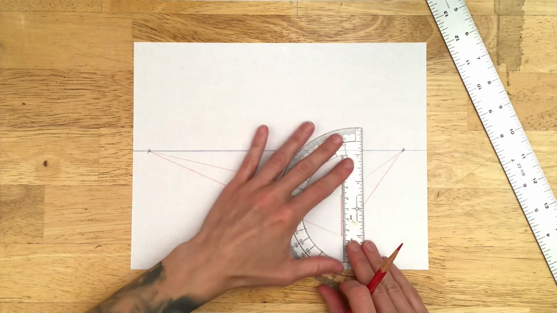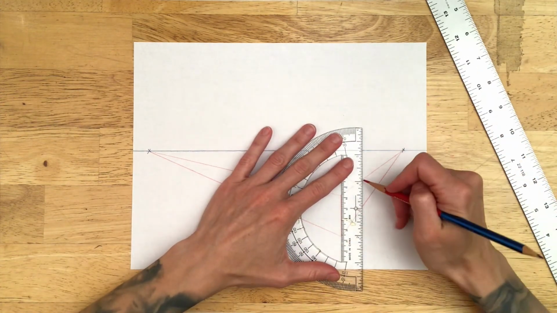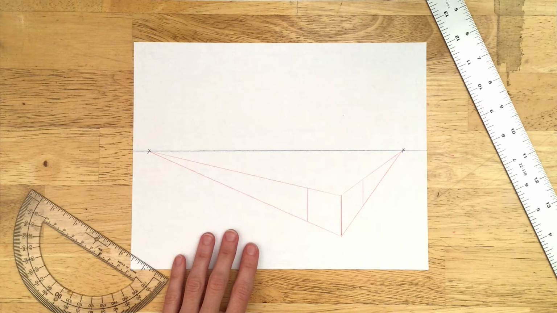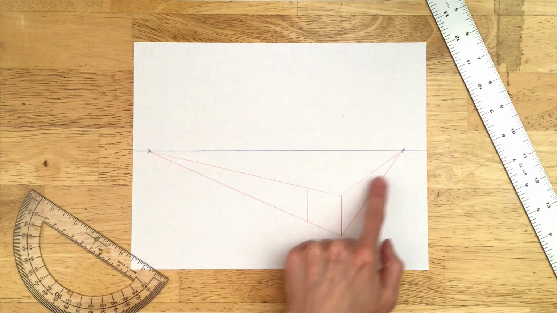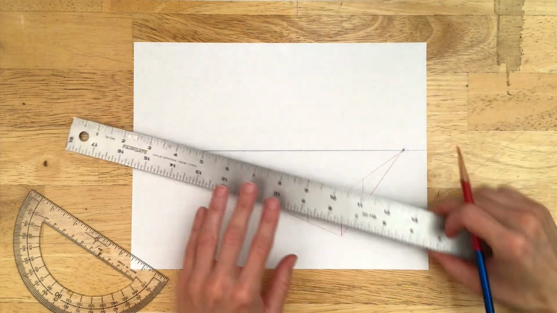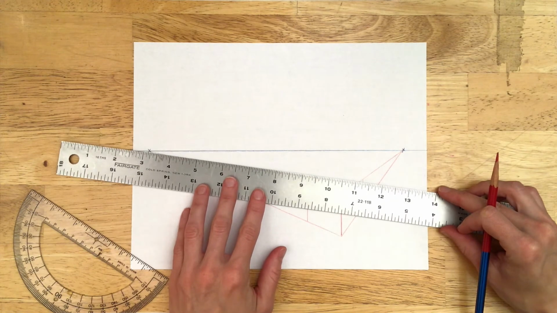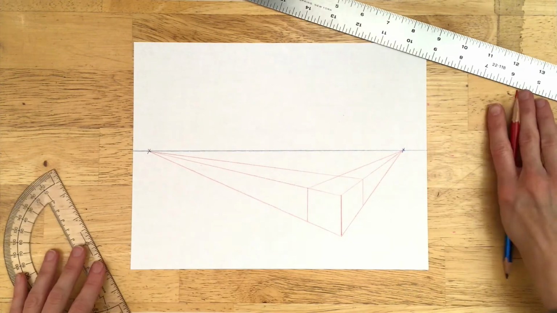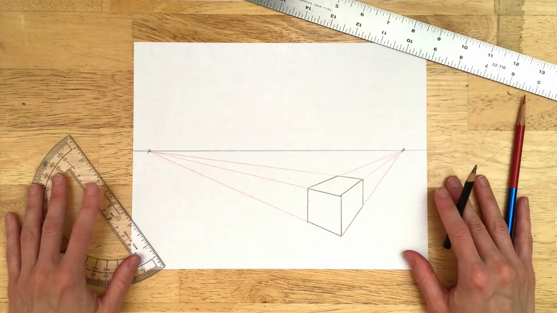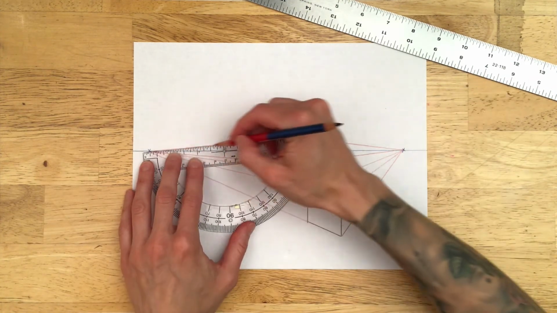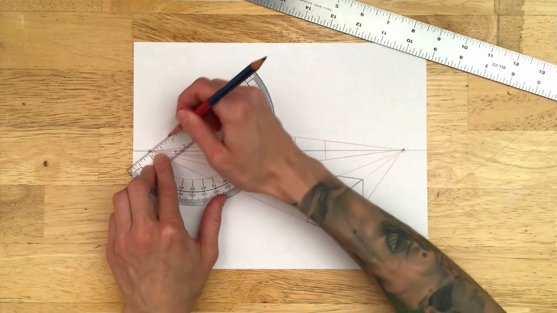Now establish the depth of your box. In order to draw the top of this box, each end corner of the box has to go to 2 vanishing points. So draw the extra converging lines and finish the remaining structure. Repeat this process for the 2 remaining eye levels.